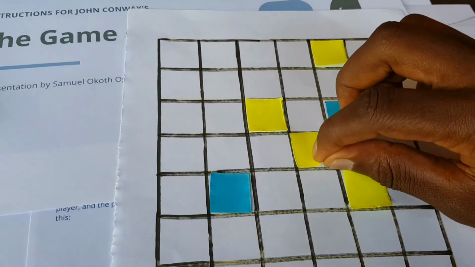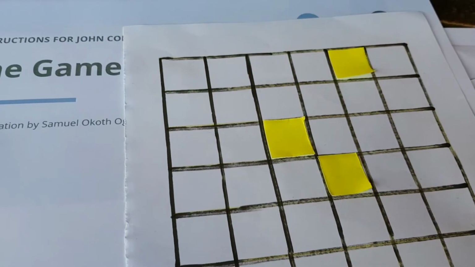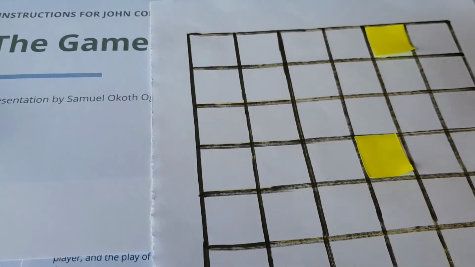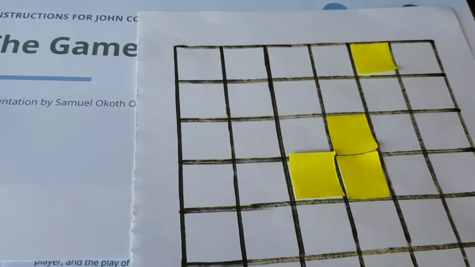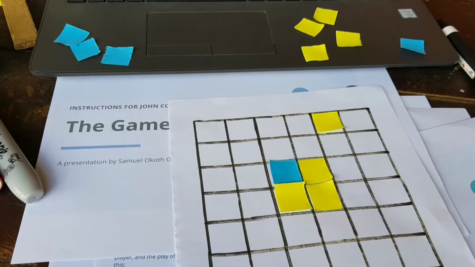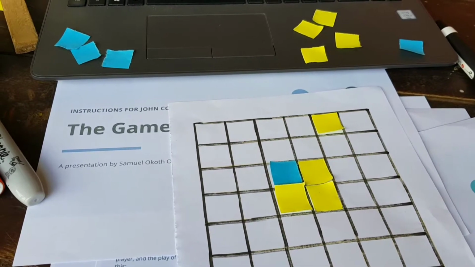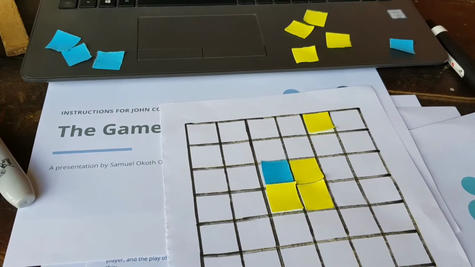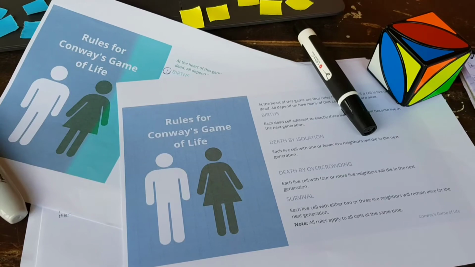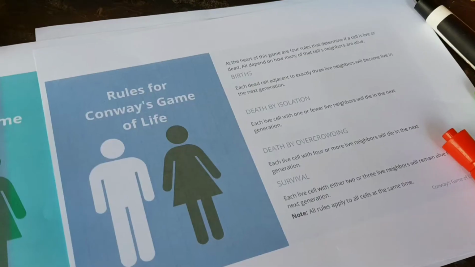The cells can live, the cells can die, or multiply. Depending on the initial conditions, the cells form various patterns throughout the course of the game. Now, let's have a look at the rules of the game.